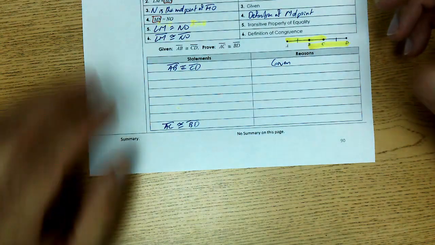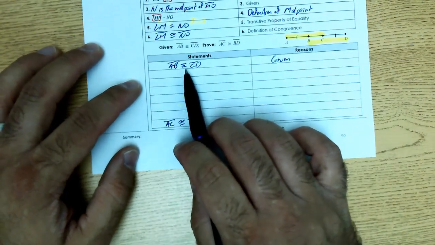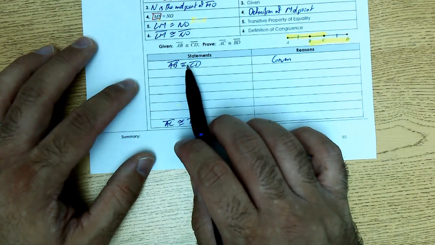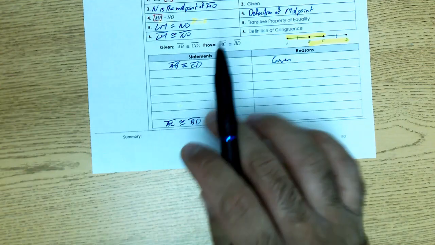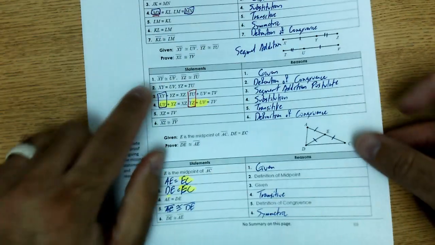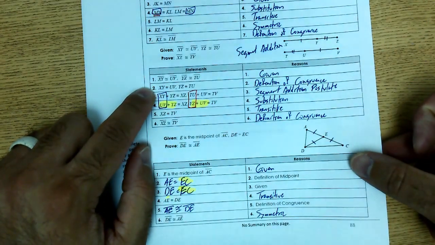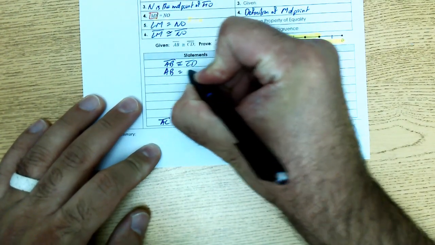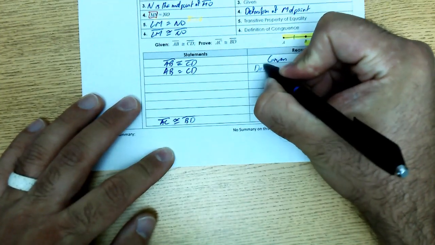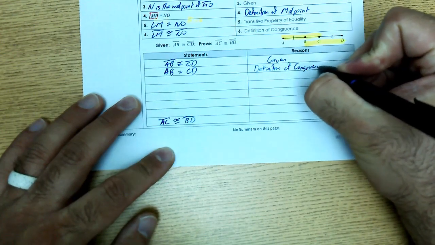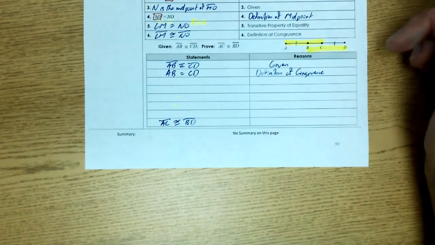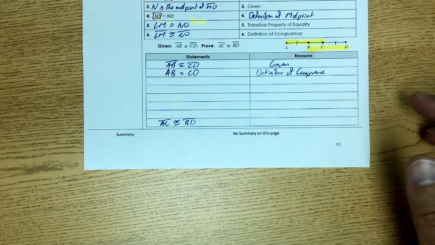Let's see if we can figure something out there. We don't really like to deal with congruence if we don't have to. So a lot of times when you're given congruence to start out with, just like on the page before us, when we were given statements that were congruent and we took them to equals, you're generally going to want to do that. So AB is equal to CD, definition of congruence.